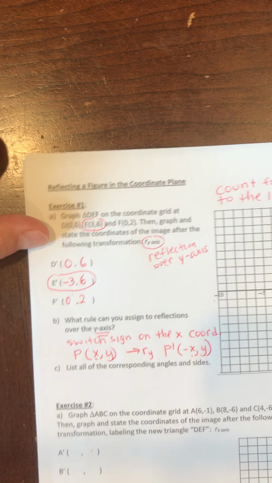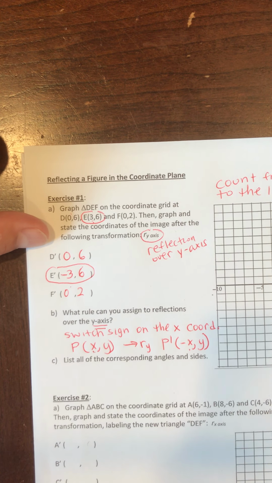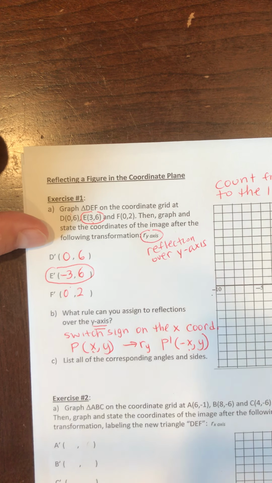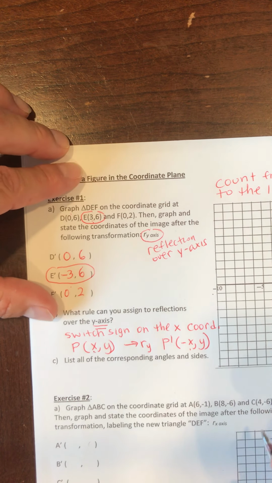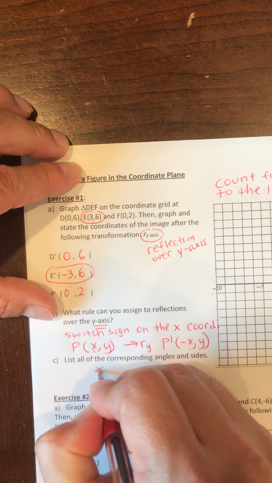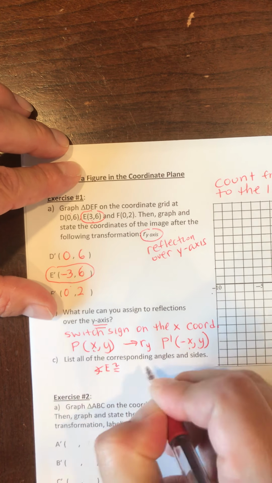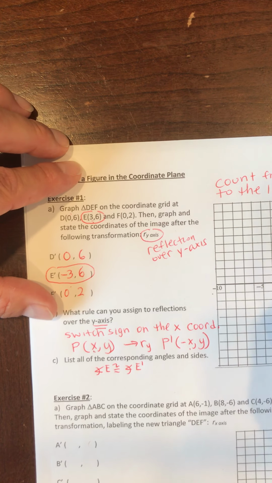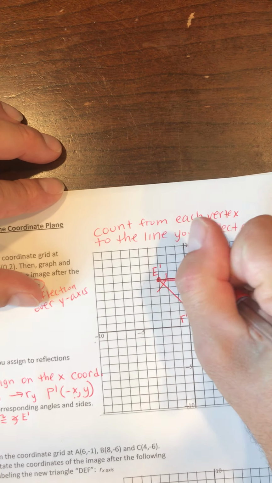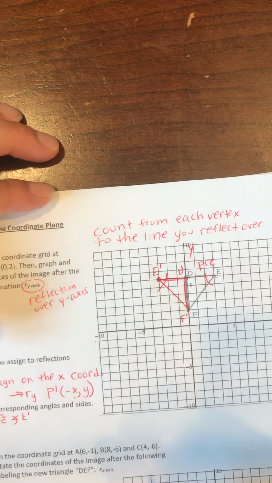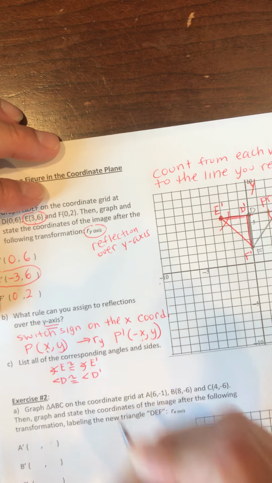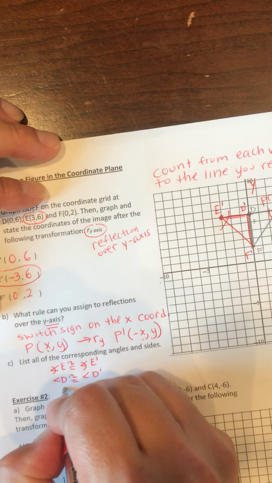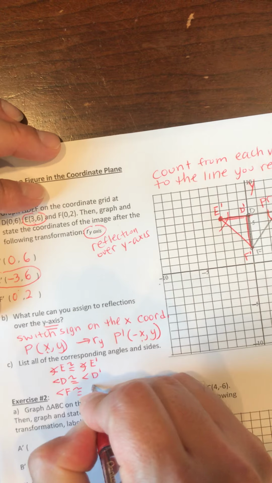It says list all the corresponding angles and sides. That's what I was talking about before. Corresponding angles and sides are congruent. So what I mean by that is angle E is congruent to angle E prime. This angle is congruent to this one. They correspond. Angle D is congruent to angle D prime. Angle F is congruent to angle F prime.